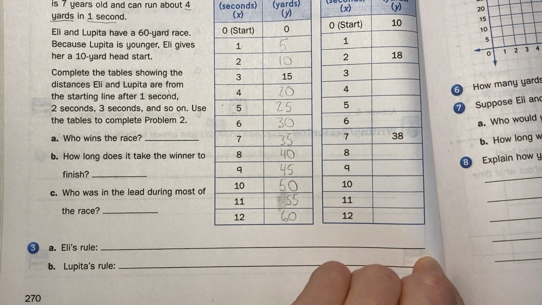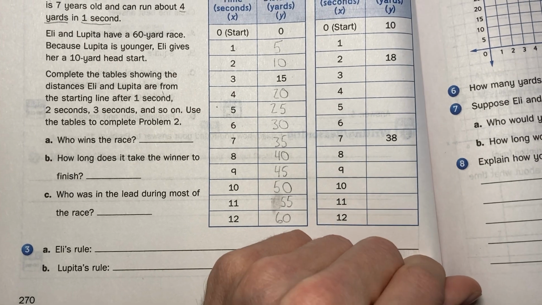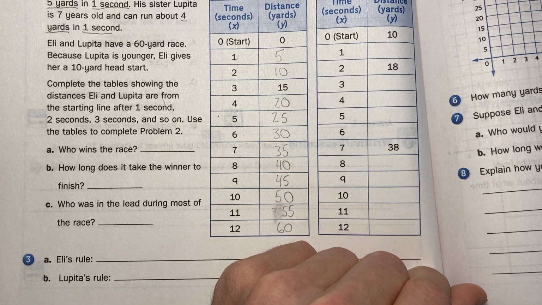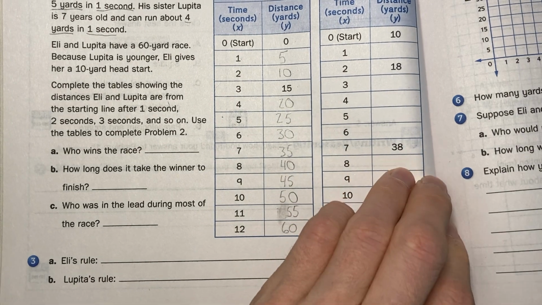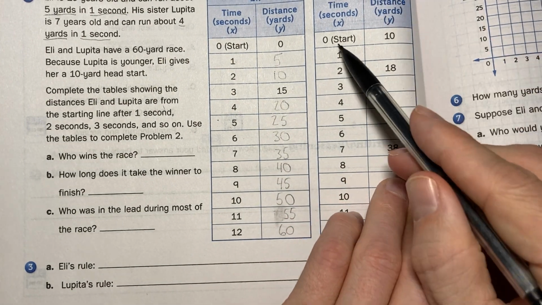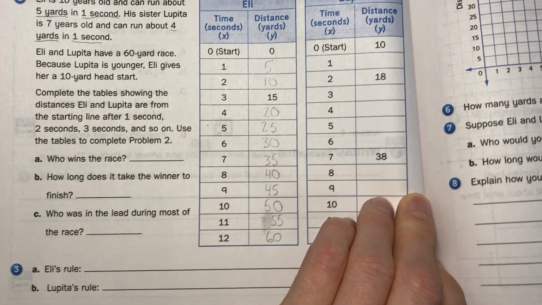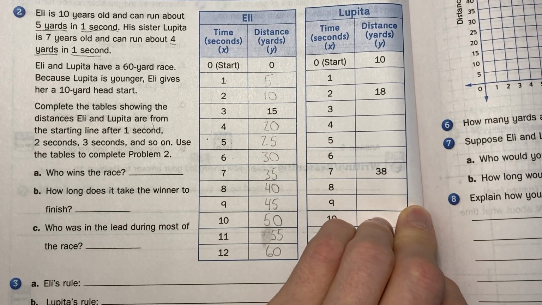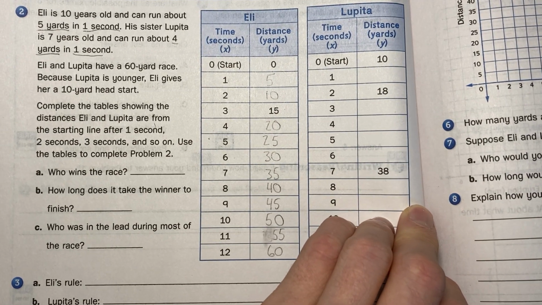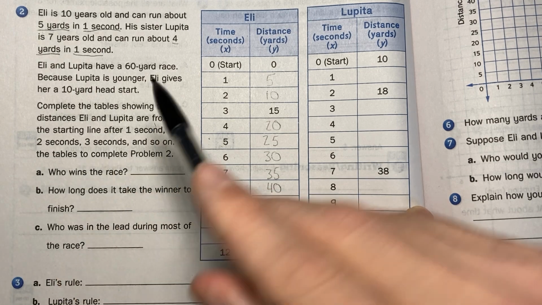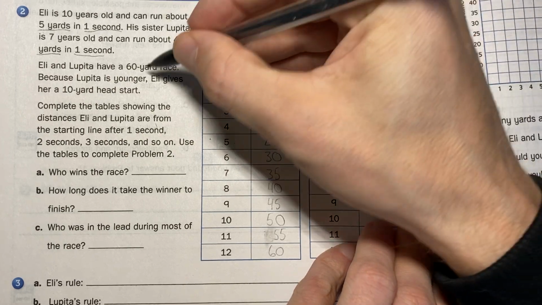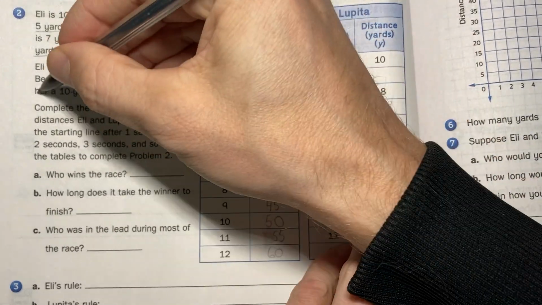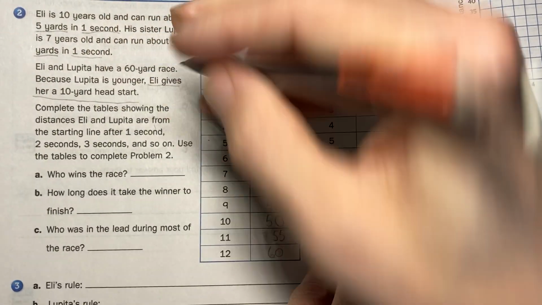Okay, so Eli's is pretty straightforward. He's starting from 0, right on the starting line, and he goes 5 yards per second. Now you'll notice something different with Lupita. She's not starting with 0 yards to her name. She's starting at 10 yards. Do we know why that is? Well, that's because over here, we found out that because Lupita is younger, Eli gave her a 10-second head start.